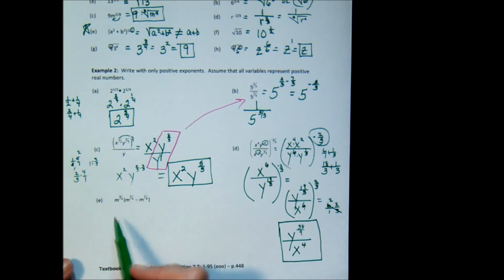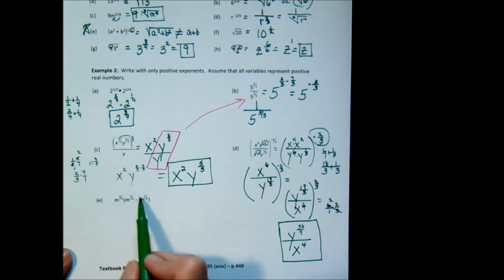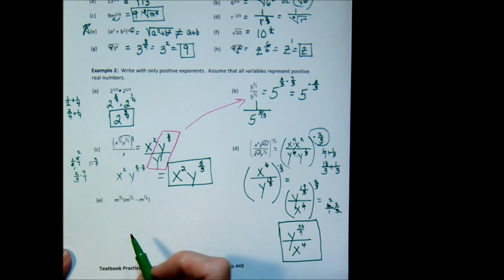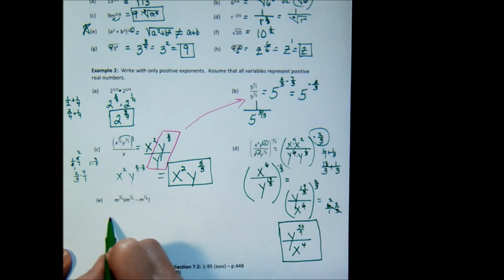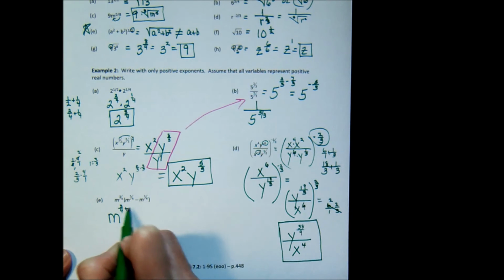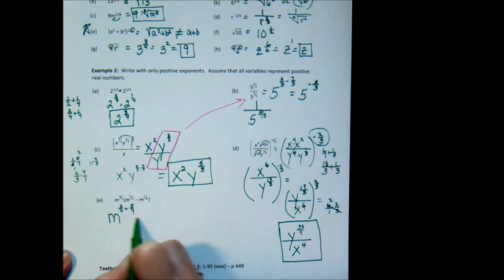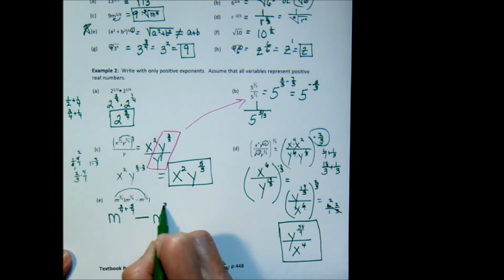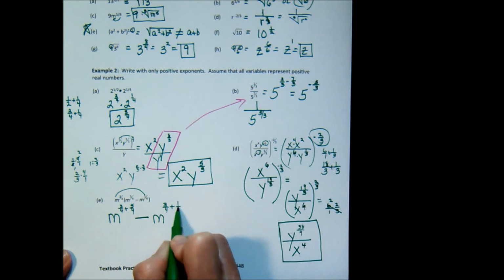Let's look at this last one, and I hope that when you look at this you think, oh, distributive property. So when I distribute bases that have exponents and my bases are alike, I add the exponents. So it's going to be m to the 3/4 plus 5/4 minus, distribute here, m to the 3/4 plus 1/4.